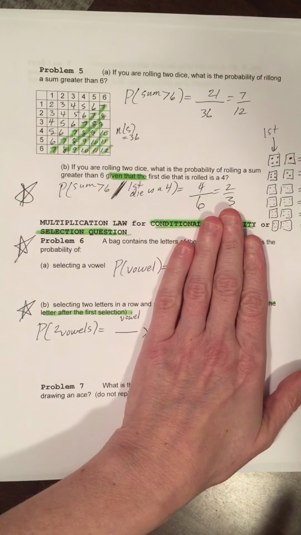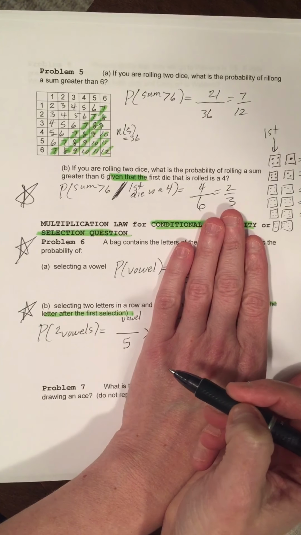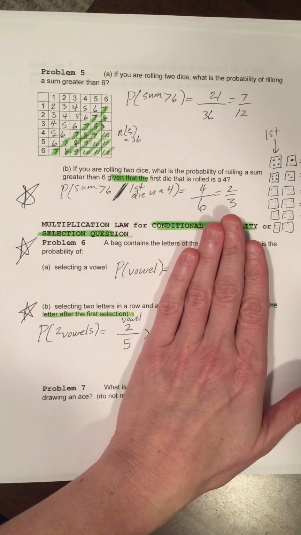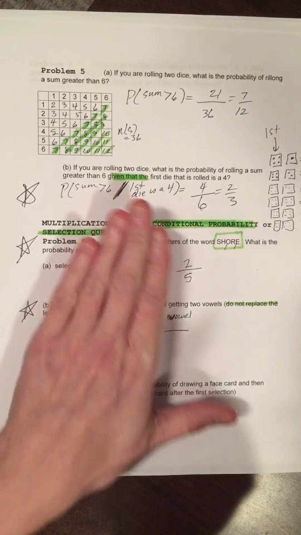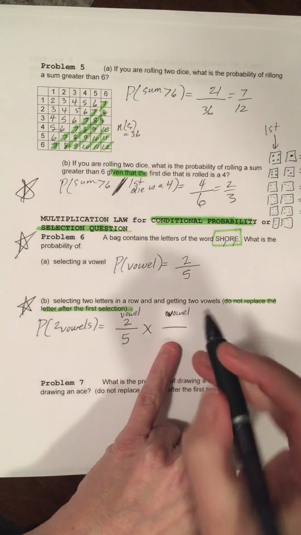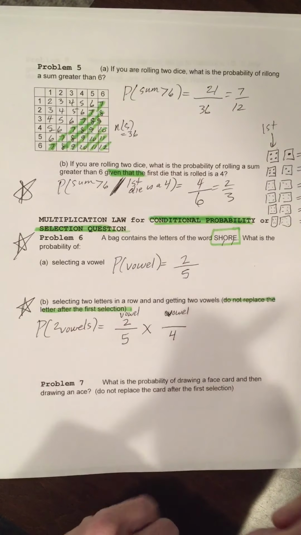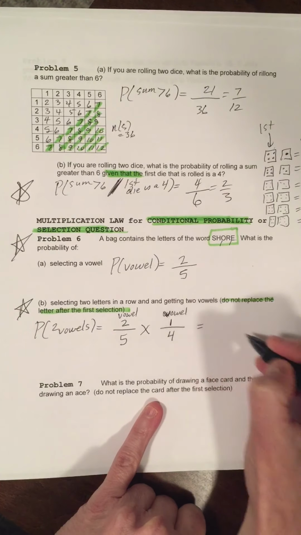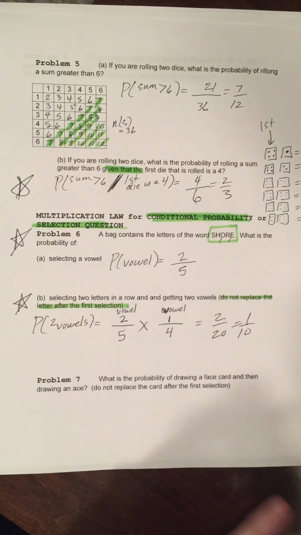So hold on. Letters are in the bag. Hand goes in the bag. How many blocks do I feel? 5. How many of them are vowels? Yay, I ended up with the E. I put it on my desk. Hand goes back in the bag. How many blocks do I feel? 4 of them now, because I didn't put the block back in. I'm displaying it right on my desk. How many of them are vowels, if I got a vowel on the first one? 1. Very, very classic selection question.